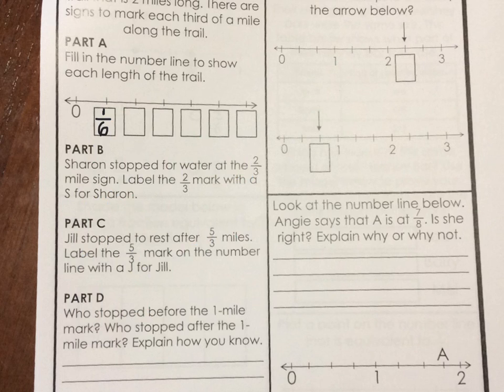All I want you to do for this one, because again, we have not gone over this, and I apologize for that, is just mark J, maybe extend your line a little bit, and mark J right here, because J is greater than 1, right?